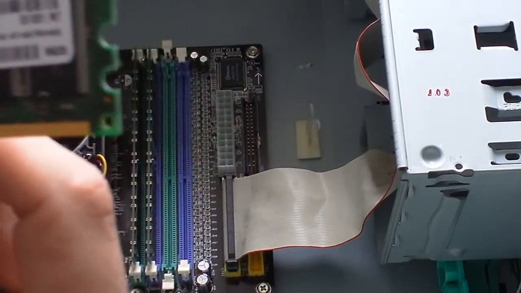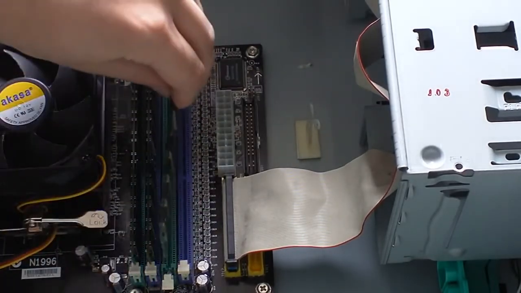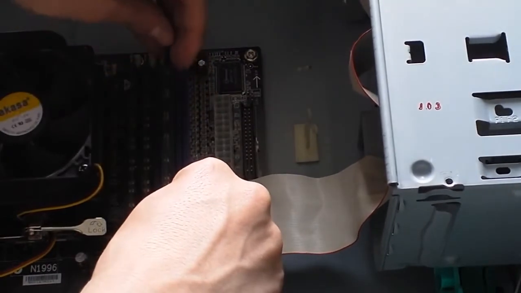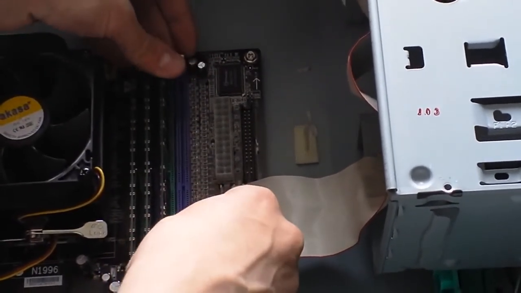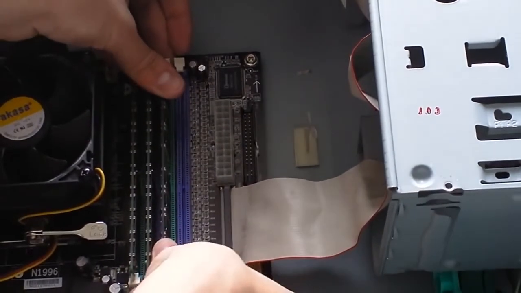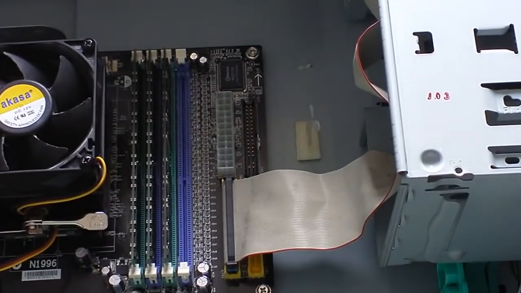I'll probably end up selling this RAM somewhere on the internet, just to get rid of it, because I don't need this anymore. I've got a new computer. I just got that the other day, so there will still be videos going up. Anyway, off the topic of that, as I say, if you experience any of that, you should try this first.